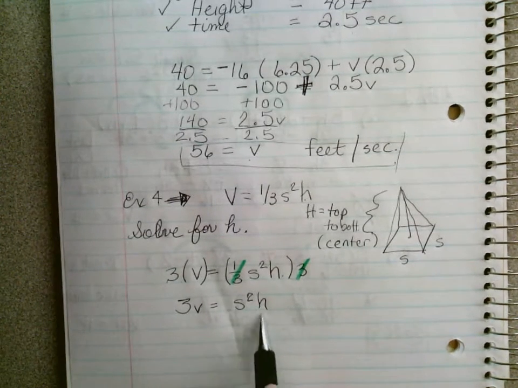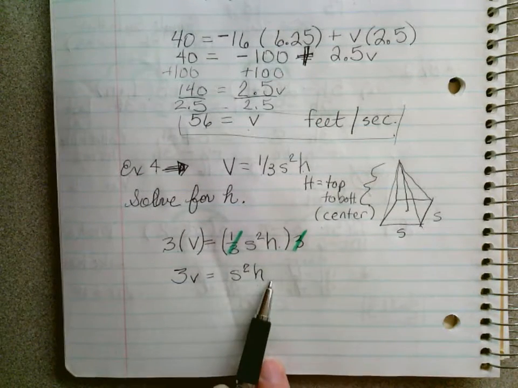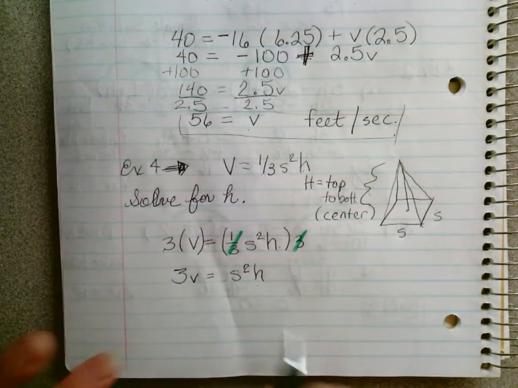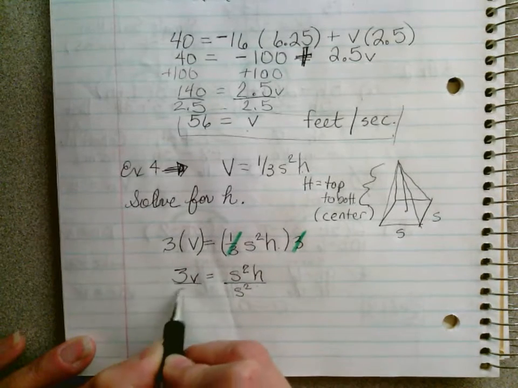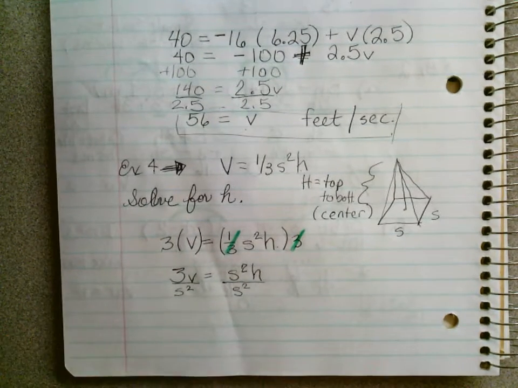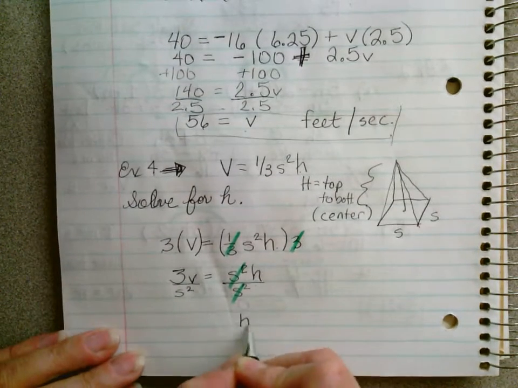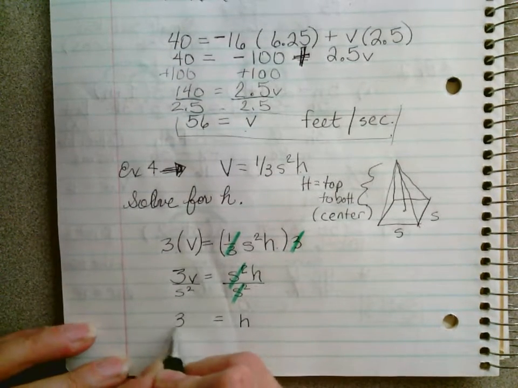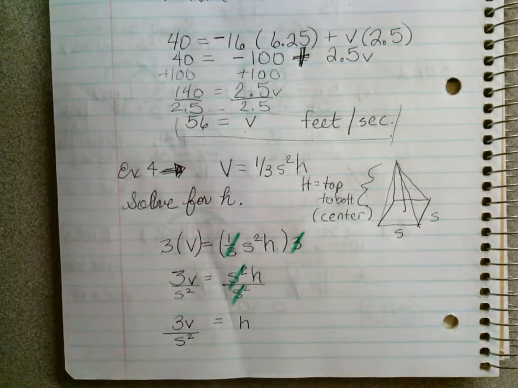Remember, I'm solving for h. The product of s squared and h. If I divide out s squared, s squared divided by s squared is 1, leaving me 1h, which is equal to 3v divided by s squared.